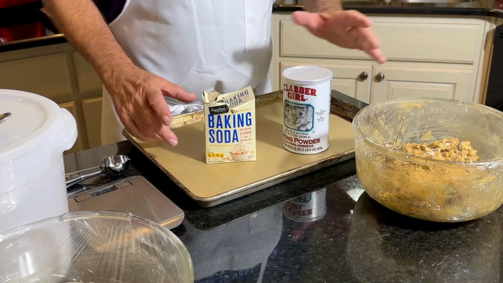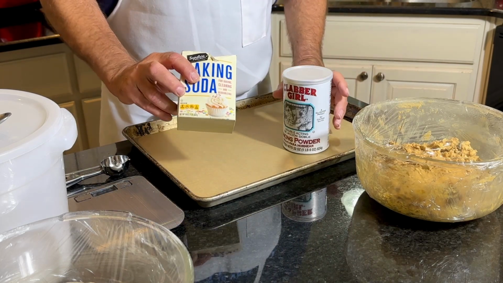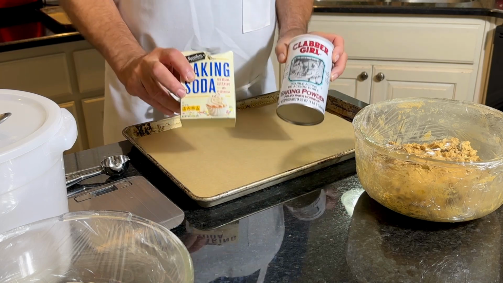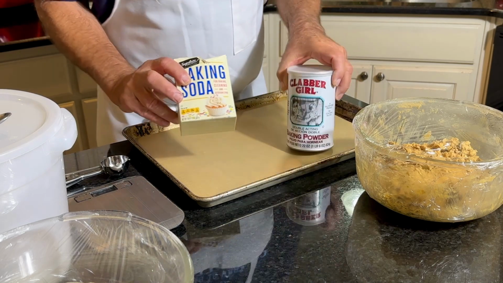Morning, I'm gonna put some cookies on the pan, but we're gonna talk a little bit about baking soda and baking powder. Just a little bit because I only know a little bit.